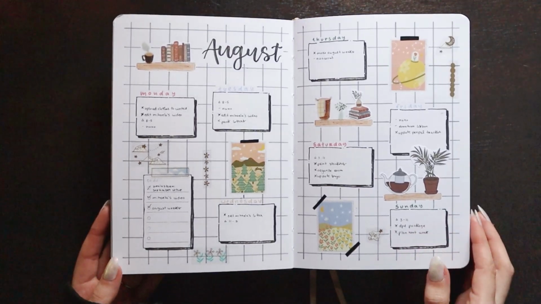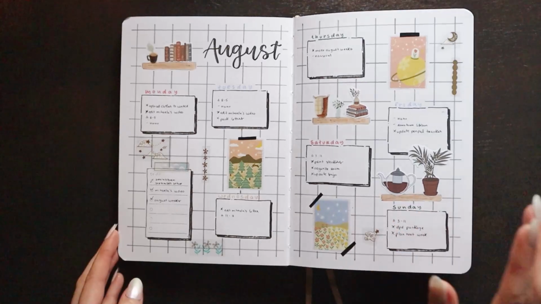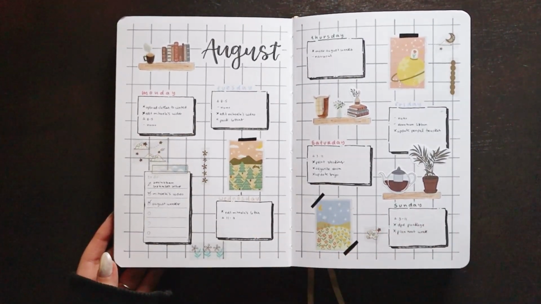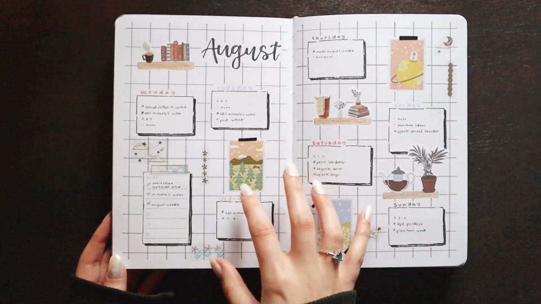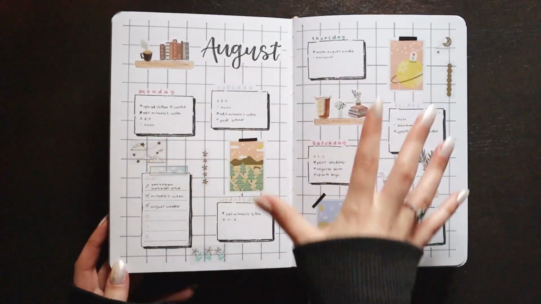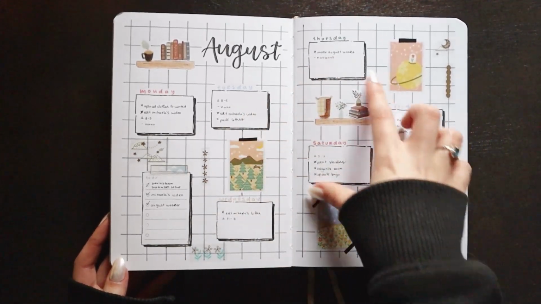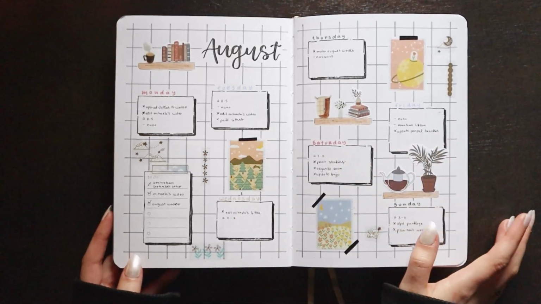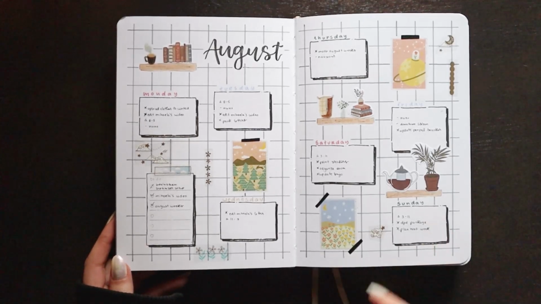So this is a theme that I did for August 2021, and this theme was really popular on my channel because it was really fun to do, and I really enjoyed the grid in the background. And this theme was actually like pegboard, like home decor, and I actually did the weekly spreads hang up on this pegboard. And the pegboard is obviously optional, but I feel like it adds some spice to the weekly spread and it makes it more fun.